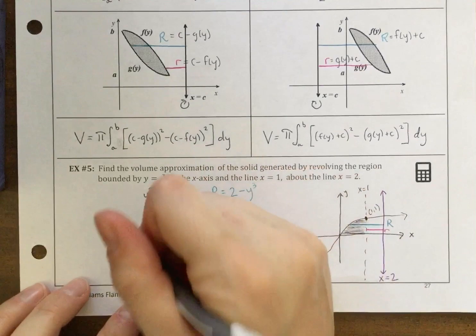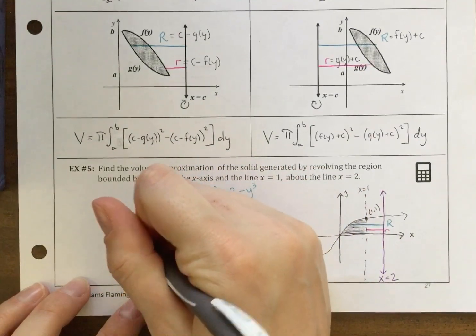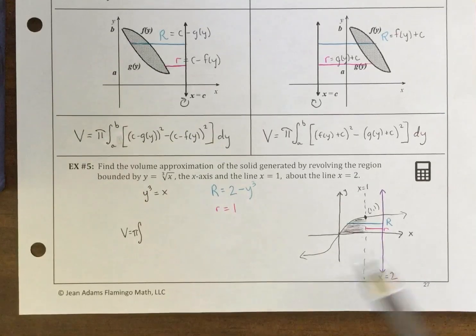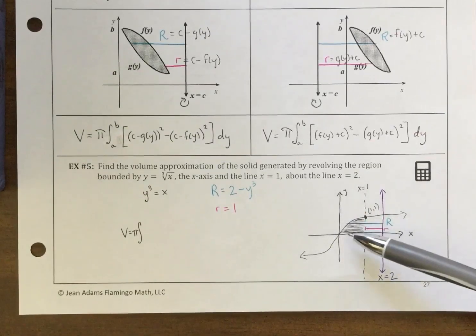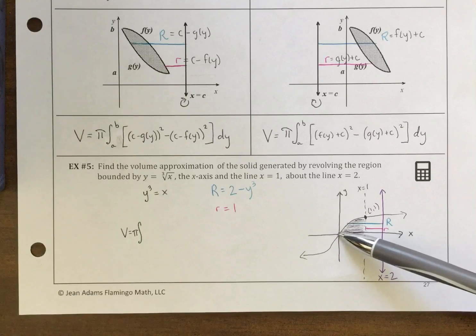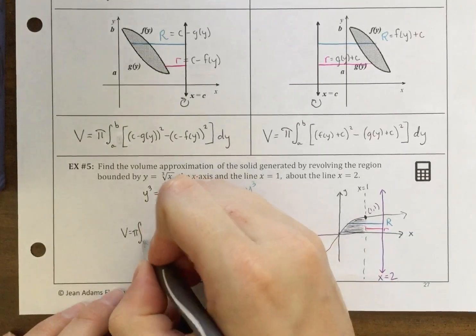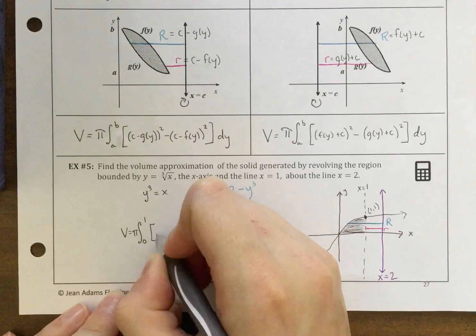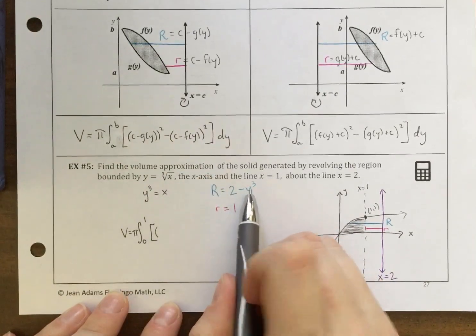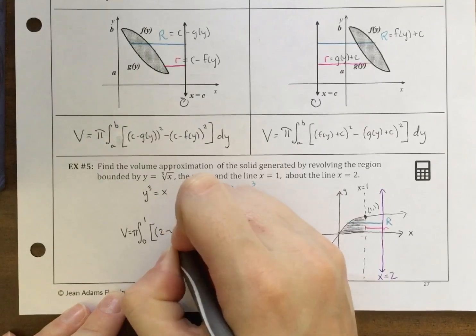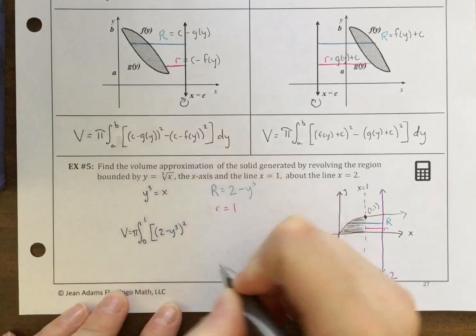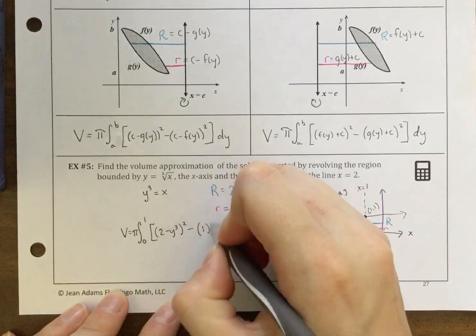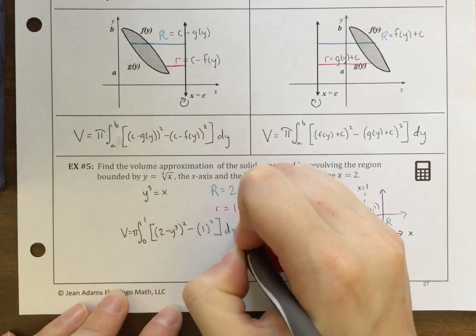Now we can set up our integration. Volume is equal to pi times, since we're doing this in terms of y, we need to do this with our y values as our bounds. So we're going from 0 up to 1. And we need to have big R, which we said was going to be 2 minus y cubed, radius squared, minus the little radius, which we said was 1 squared, dy.